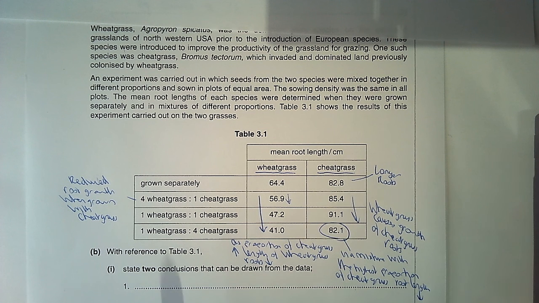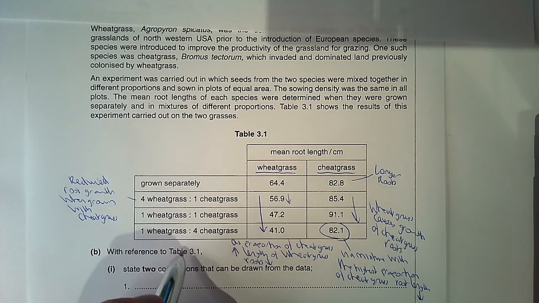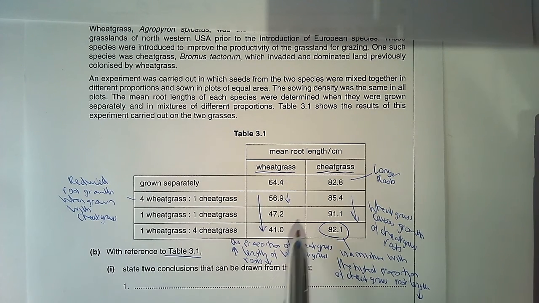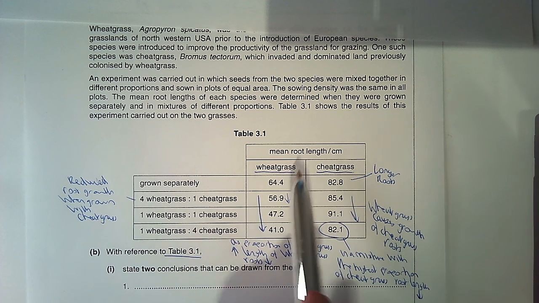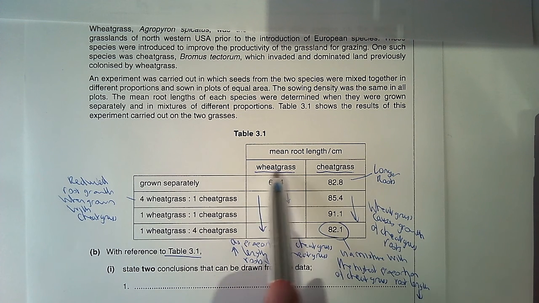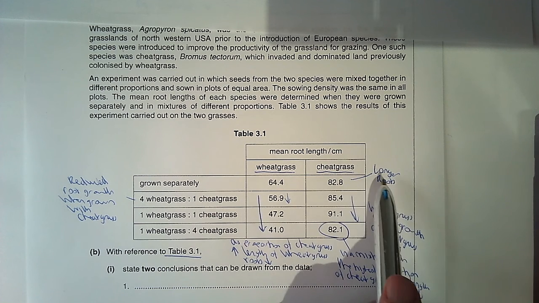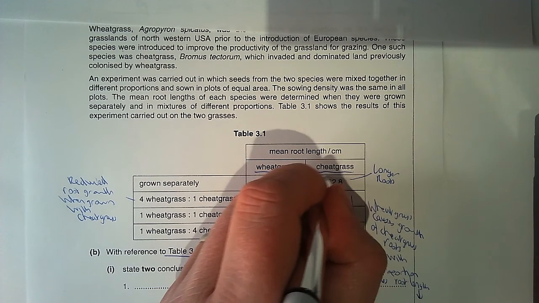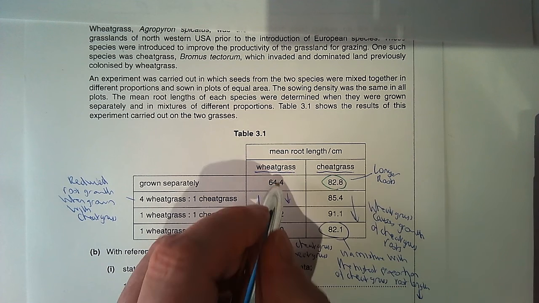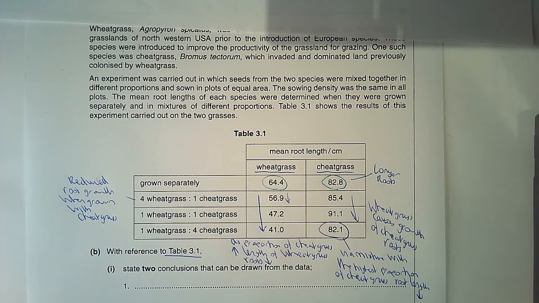Right, and then as always, because you're using a table, you'd need to make sure that you are quoting data. So you've got the data here, so you could say that when wheatgrass and cheatgrass are grown separately, cheatgrass has longer roots of 82.8 centimetres compared to wheatgrass of 64.4 centimetres.